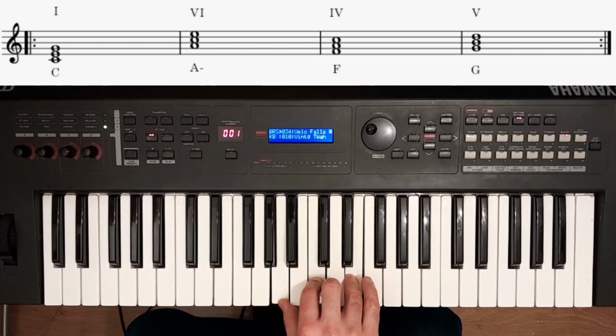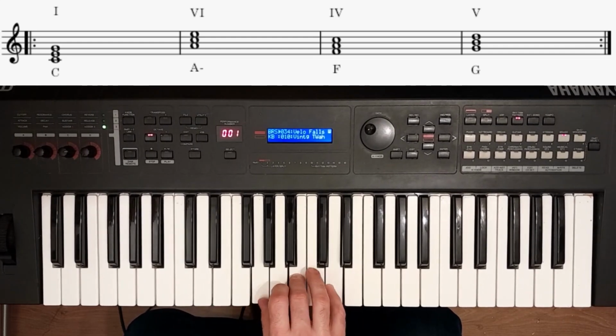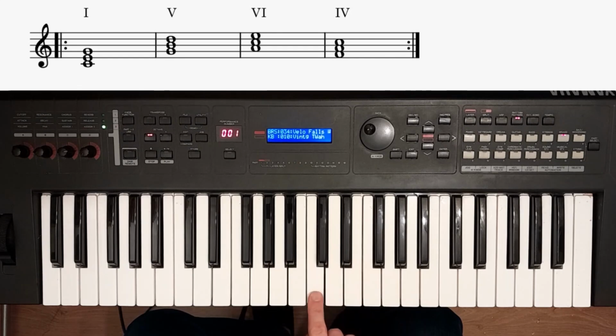Again, 6, 4, and 5. Another one could be 1, 5, which is G, 6, 4.